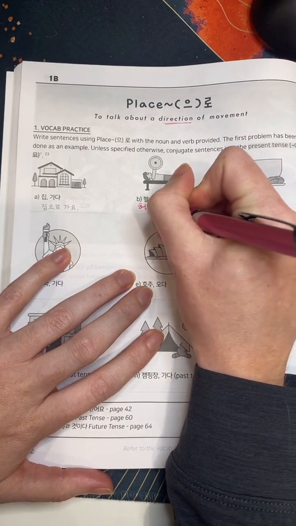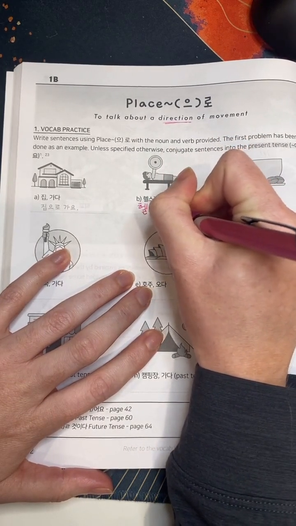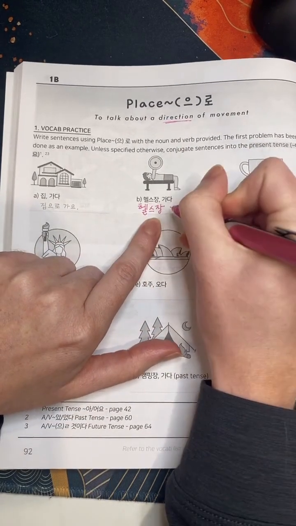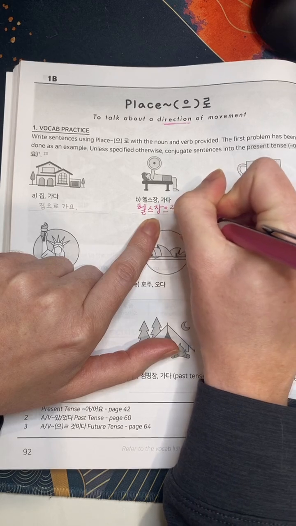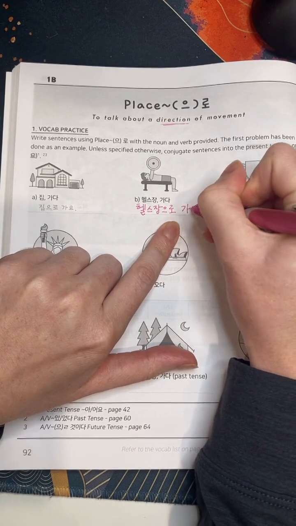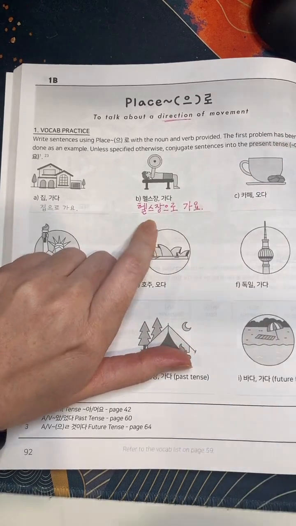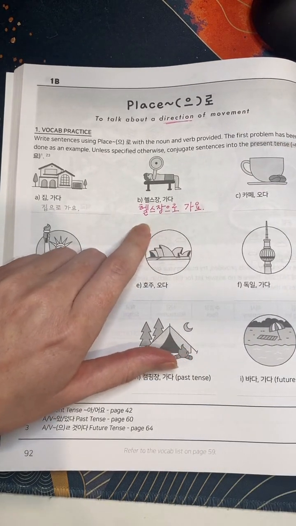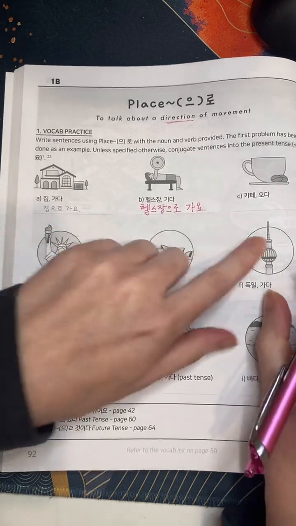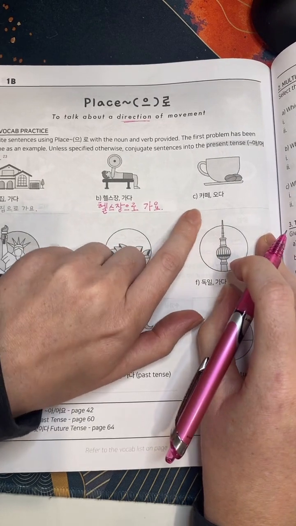So we start with our noun, 헬스장. Now, because this ends on a consonant, we add 으로. 헬스장으로 가요. I go. So in the direction of the 헬스장, in the direction of the gym, is where I am going.